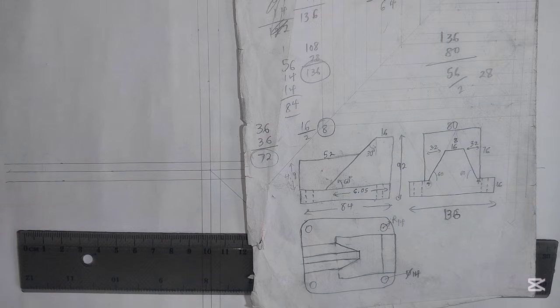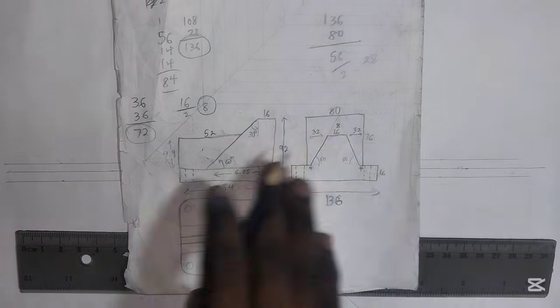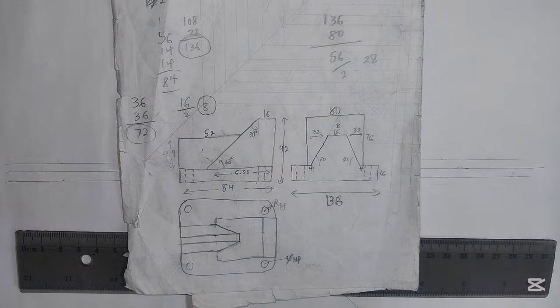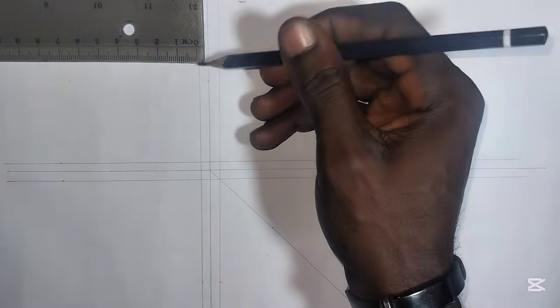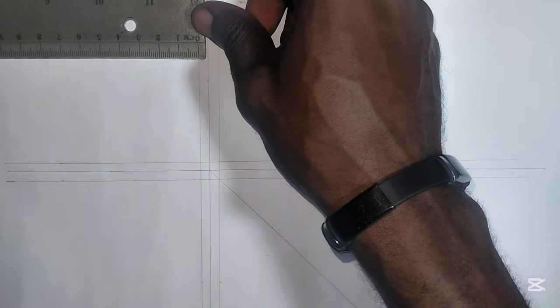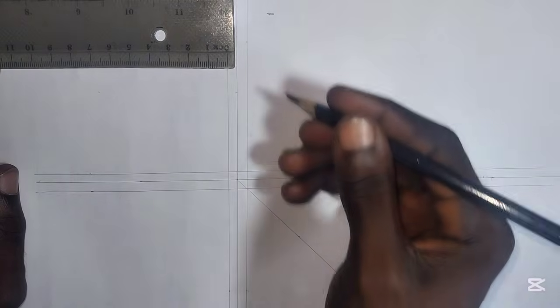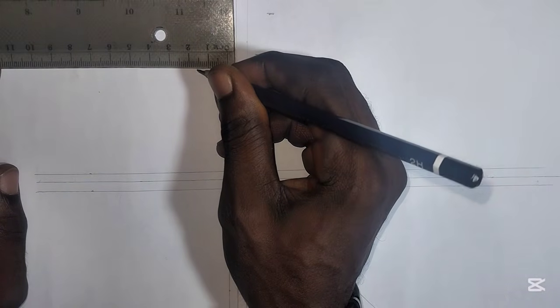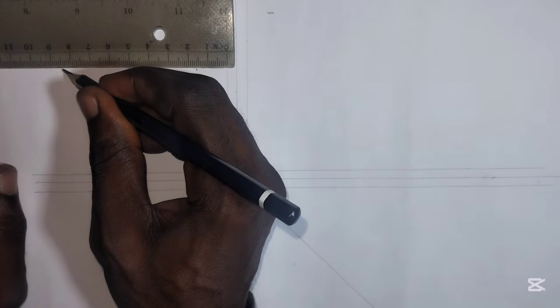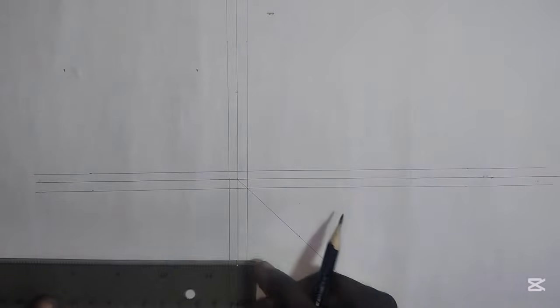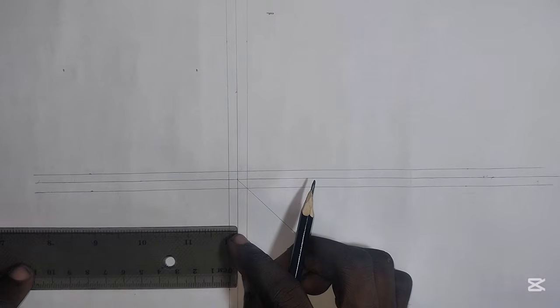The dimensions I'm going to take first. I'm having 1.6 and total length is 8.4. So I'm taking 1.6 and 8.4 first. Now starting from this first line, making sure my ruler is horizontal, I'm going to mark 1.6, this 1.6. Then I'm going to mark 8.4. This is 8.4. I do the same thing downwards from here.